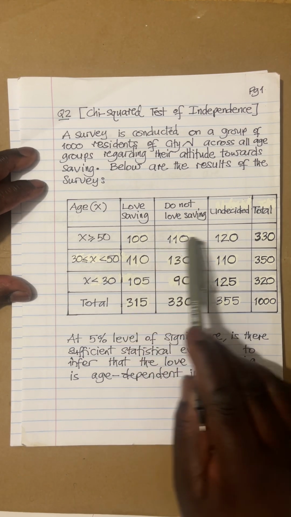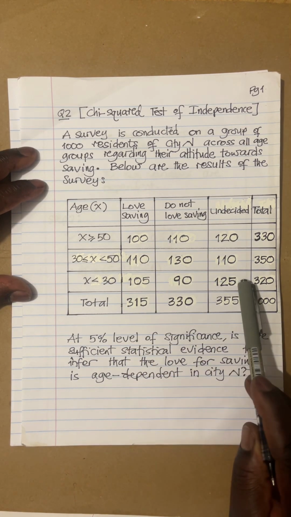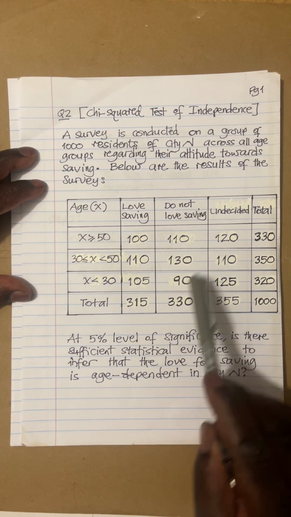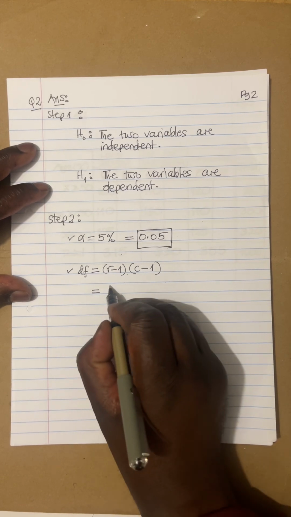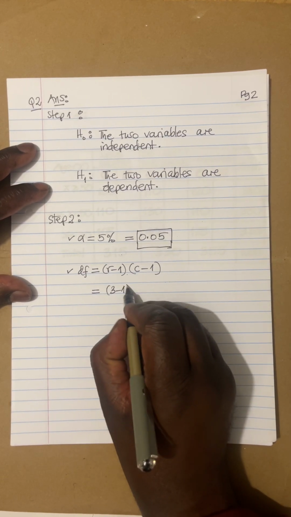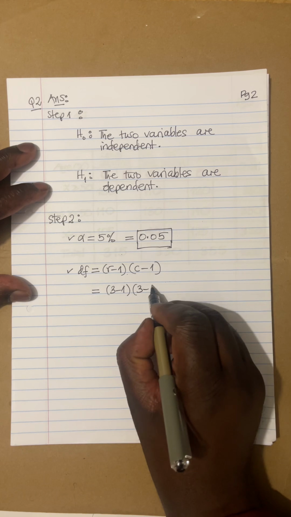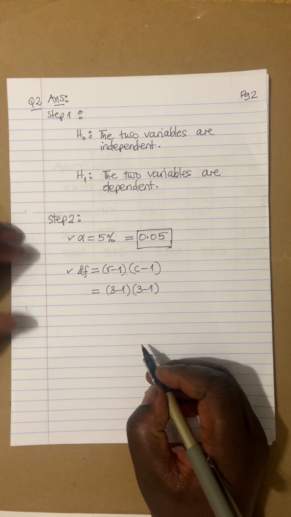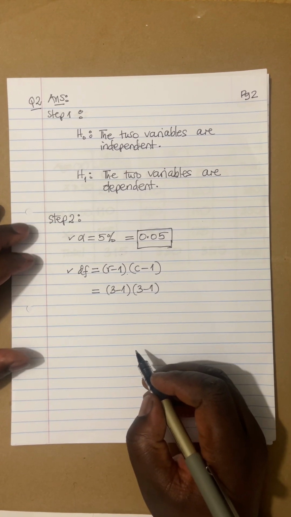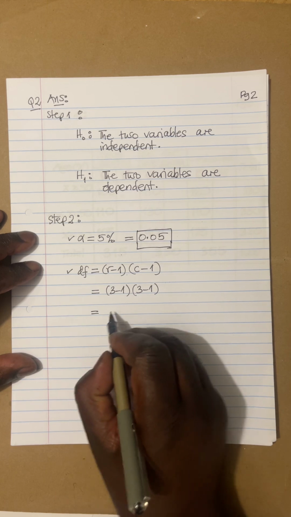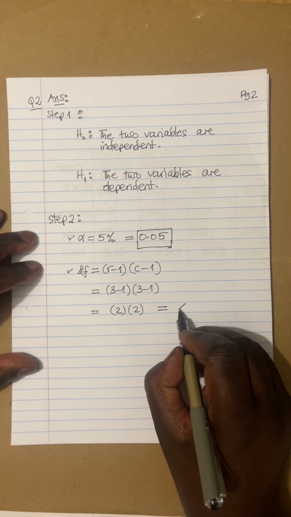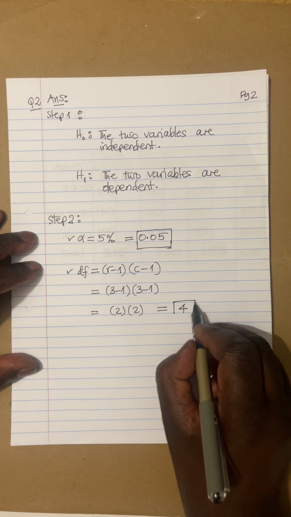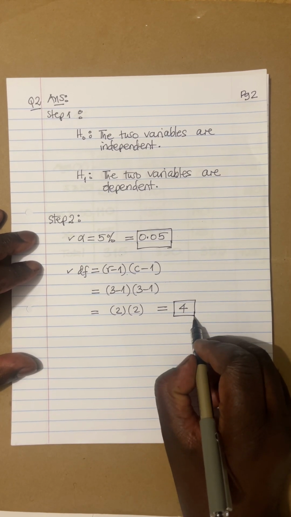So we have 1, 2, 3 rows. Columns, 1, 2, 3 columns. All right, so we have 3 and 3. R equals 3, C equals 3. So this will be 3 minus 1 times 3 minus 1. And if you check this one here, it is actually going to be equal to 2 times 2, and our answer is 4 degrees of freedom. That completes step number 2.